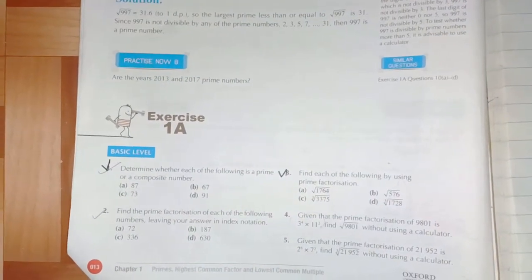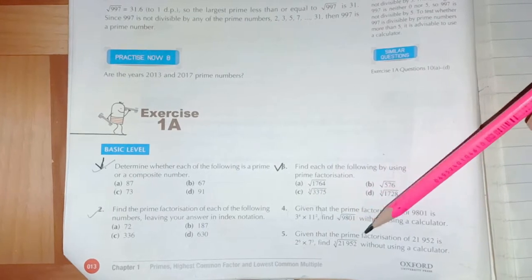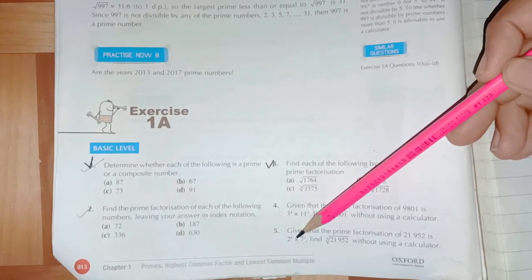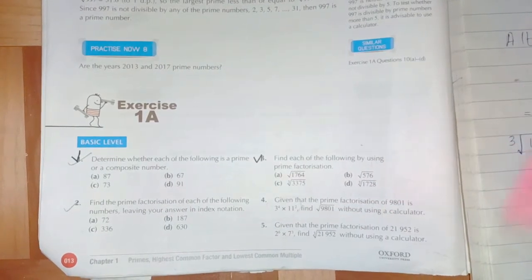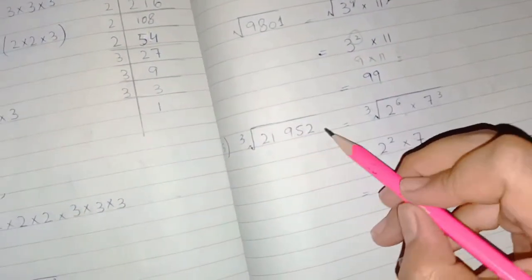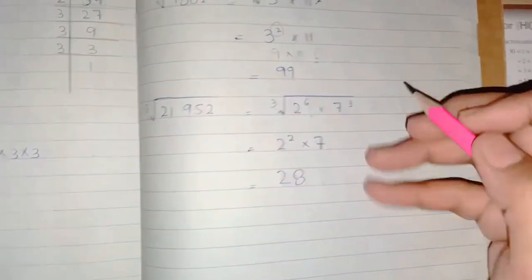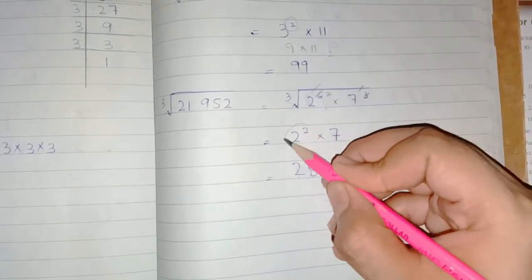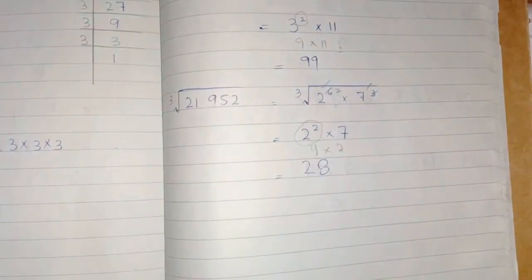Question number 5 is also related to Practice Now 5. Given that the prime factorization of 21,952 is 2 to the power 6 times 7 to the power 3. Find the cube root without using a calculator. So let's see. Here we simply have to write the given number under the cube root. Then we are going to cut the cube with the numbers 3 and 3. 3 1s are 3, 3 2s are 6. So it means the remaining number is 2. 2 2s are 4 and 7. 4 7s are 28.